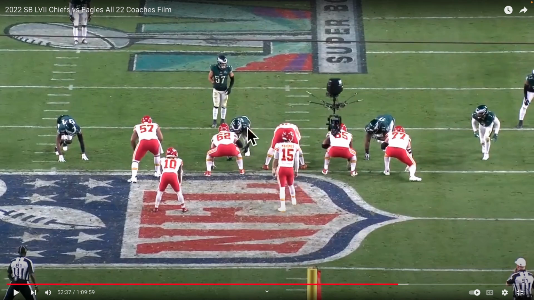But right here, take away that wasted movement and just come straight through his shoulder. You will probably get a sack, and Mahomes will never get this ball off, and that gives you a chance to make a play and not give them a chance to get a first down here. Let's watch it again.